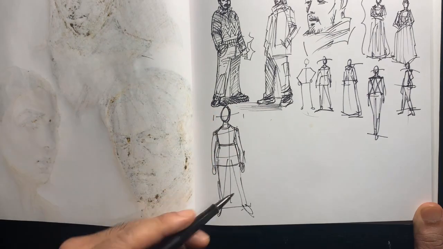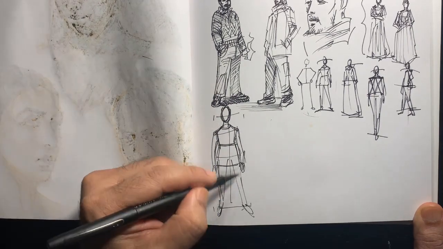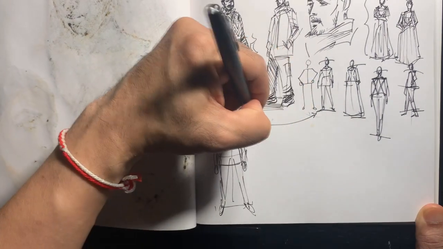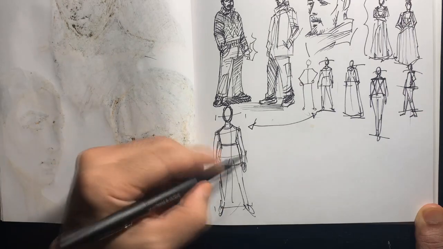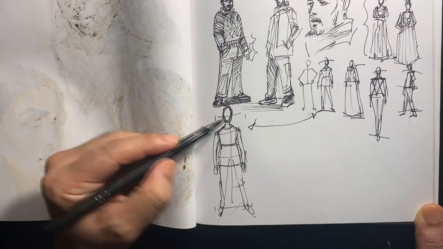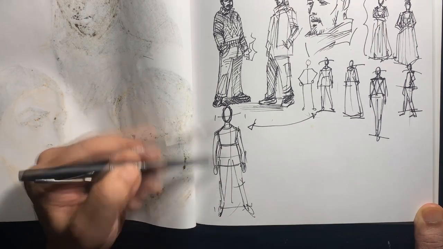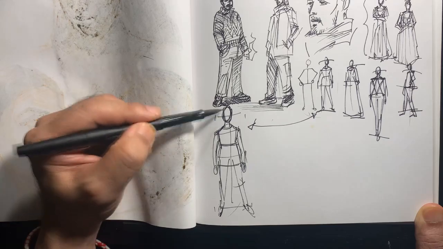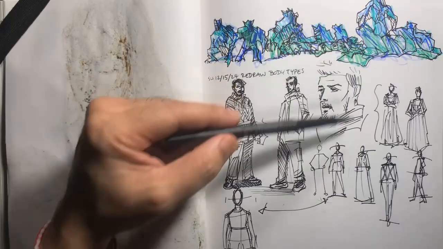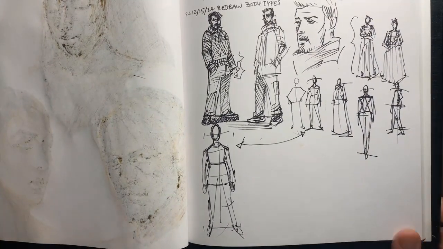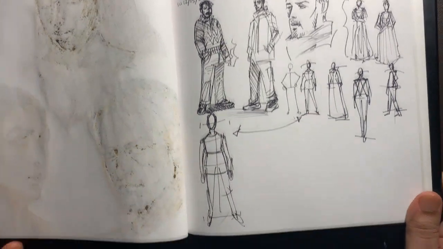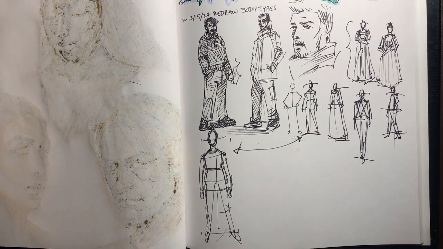So notice that I'm already kind of creating a character just by doing this. So that's how you go from this to this. This is not a thumbnail, this is a sketch right here. You can actually put a decent amount of detail in this. You might not be able to get the face detail, but that's what I was doing here. So we'll get to that. So just drawing this is already good practice, if you're looking for something to practice.